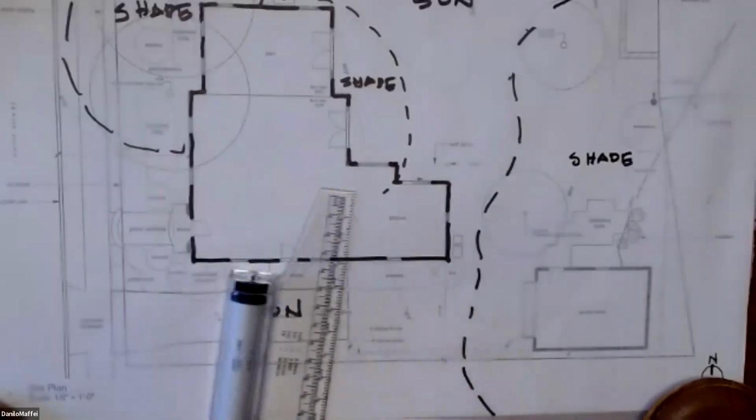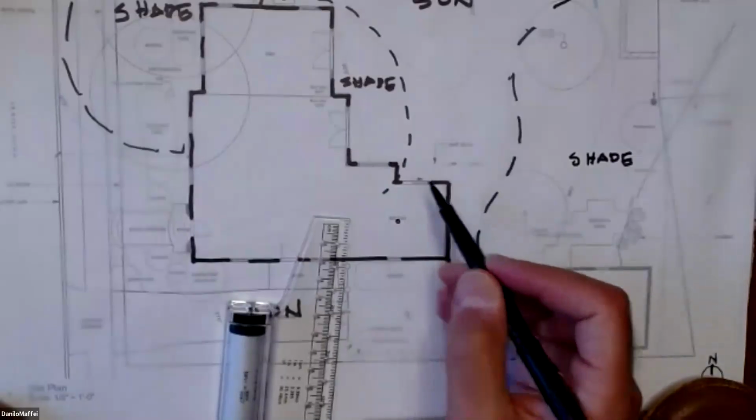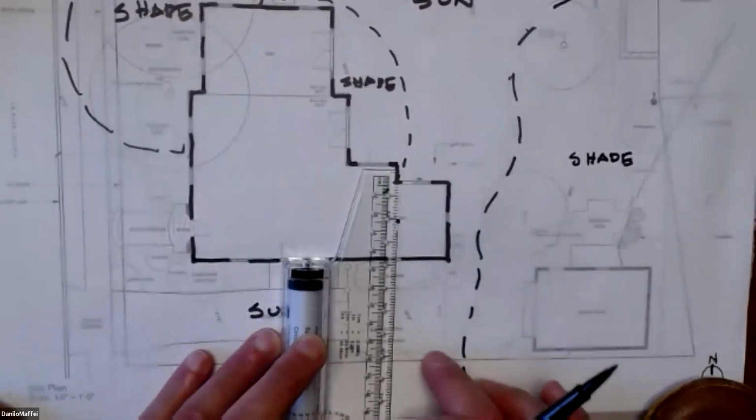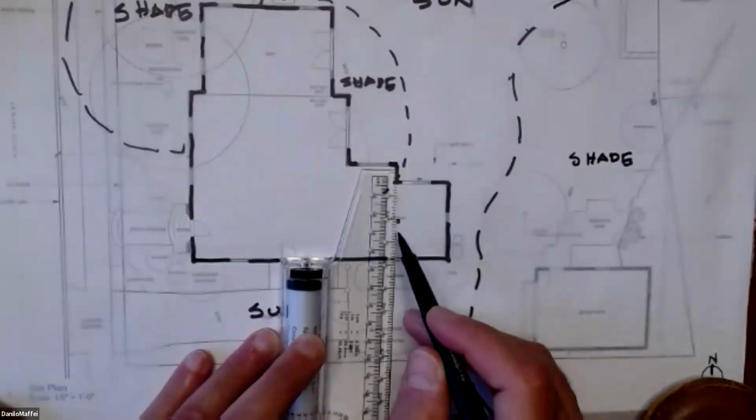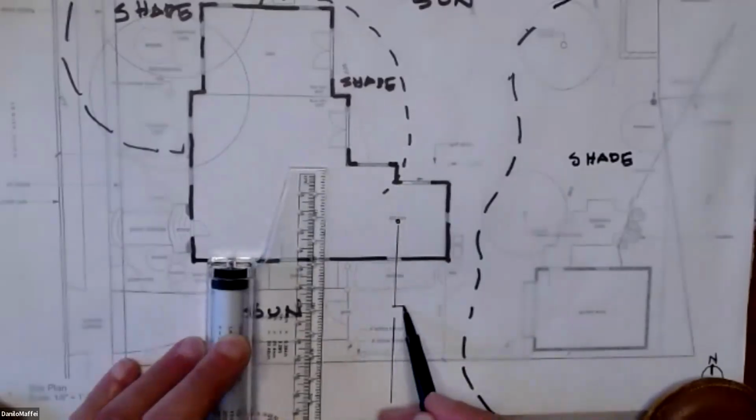So thinking about the kitchen, for instance, if we were standing here in the kitchen, there's a window. We know from aerial photography that there's a house over here in the neighboring property. And maybe we would do something like this.